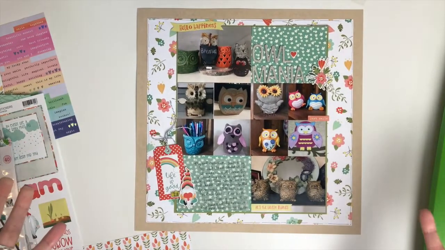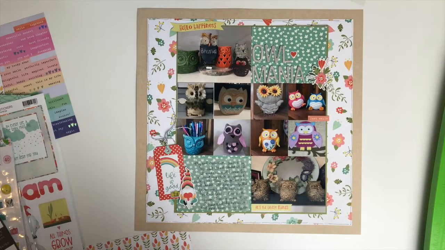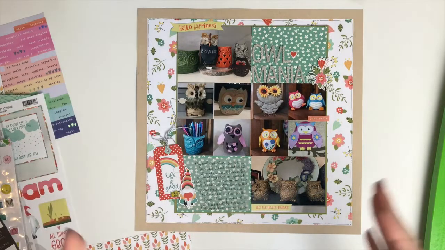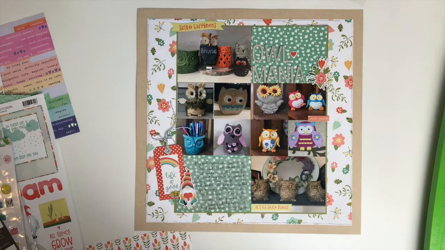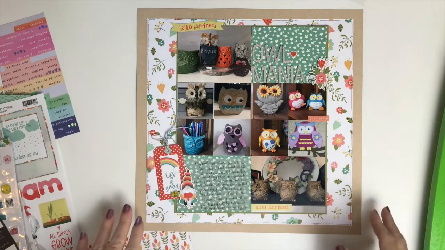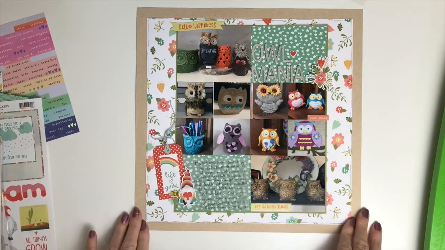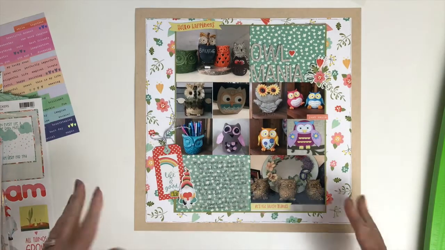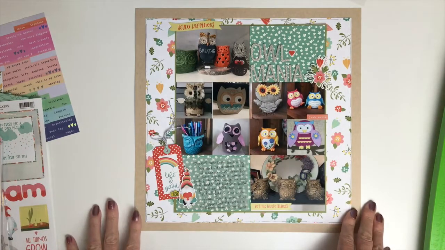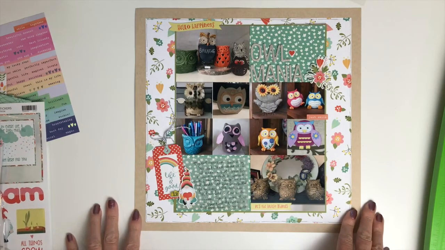So I hope you're enjoying this. I am not getting a layout done each day, but I am keeping up with the prompts and writing them down and thinking about them. So I'm hoping this weekend I might be able to get several of the challenges done just using the prompts. And I'll be sure to try to share those.